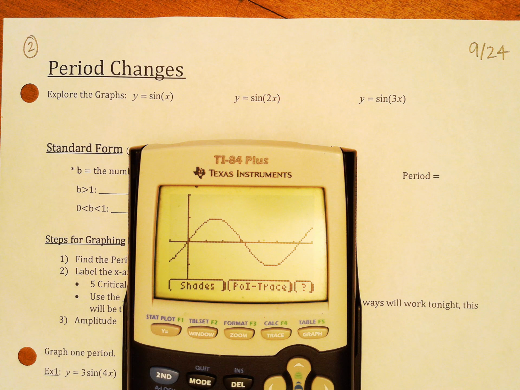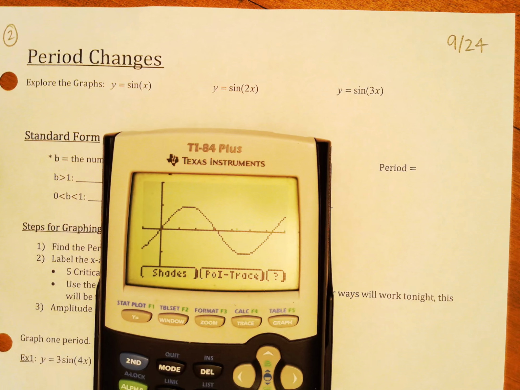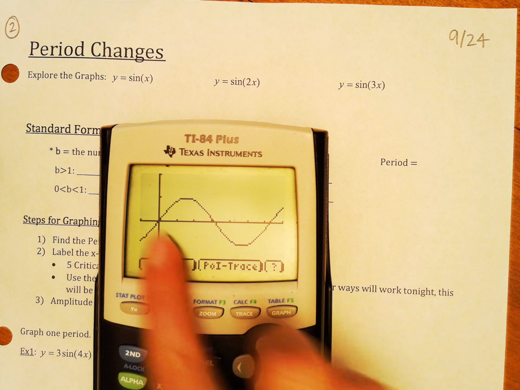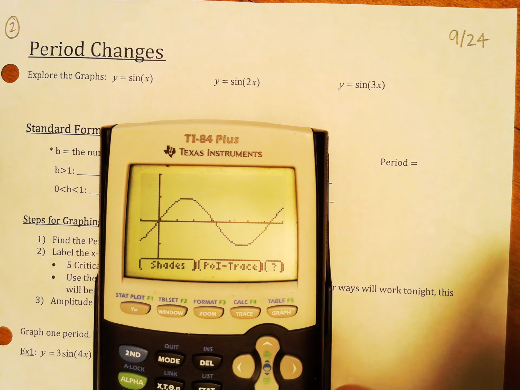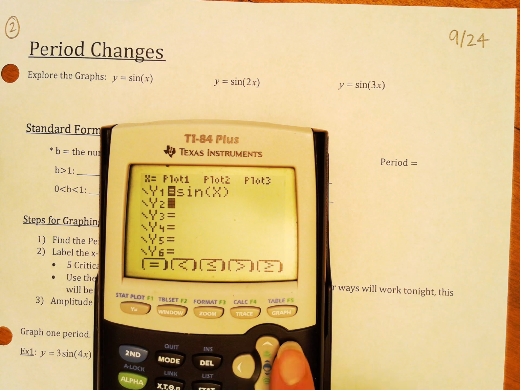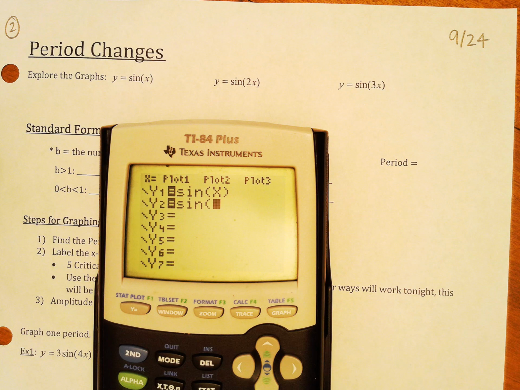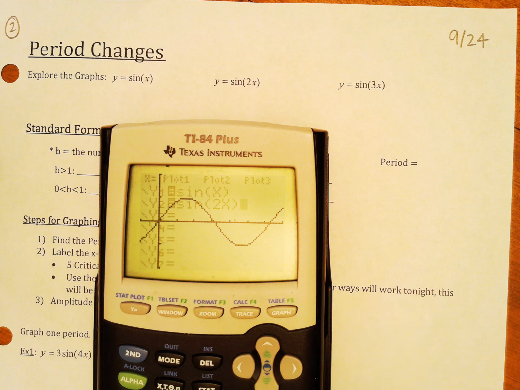Okay, so there's one period of sine. Remember, a period is the length of the cycle, so we're starting at 0 and then we end here at 2 pi before it starts repeating itself. Now I'm going to graph the sine of 2x and see what that looks like.